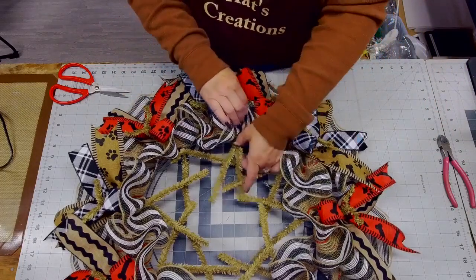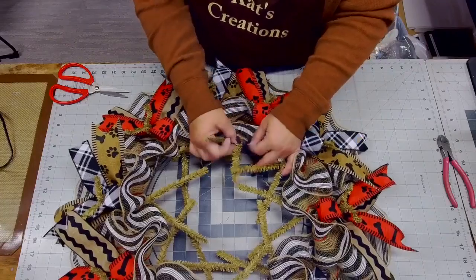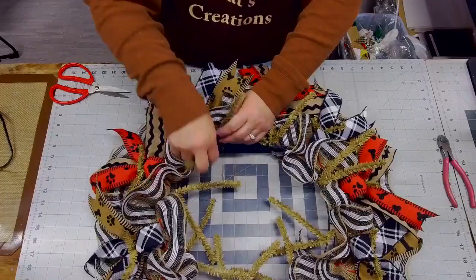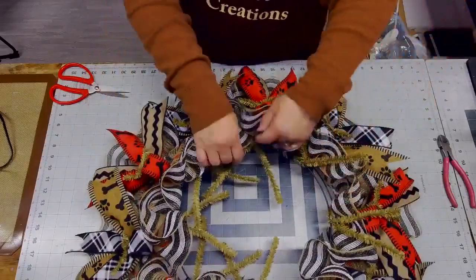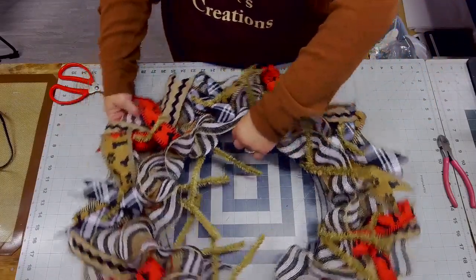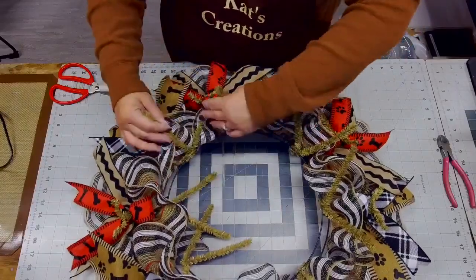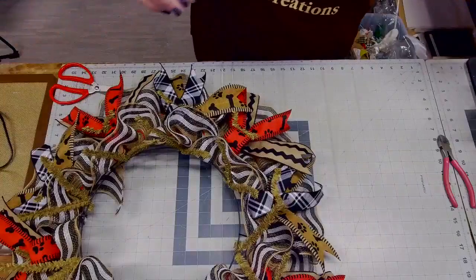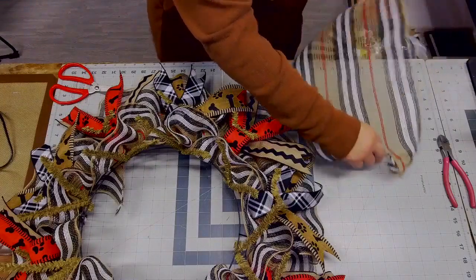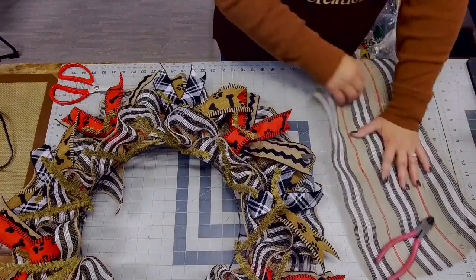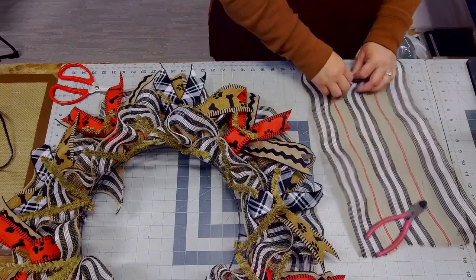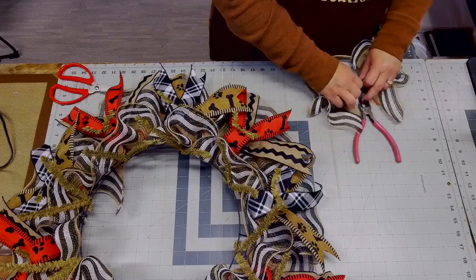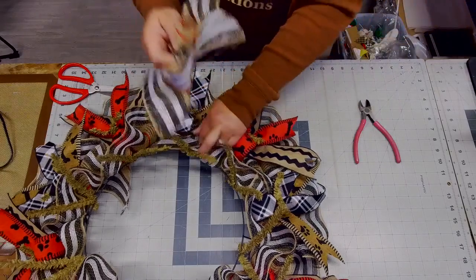Now what we're going to do is we're going to bring these tinsel ties back in. I'm just going to lay them back over the top so that we can add that to the inside, and that'll fill that hole. So you'll actually have a very full wreath. Okay, same thing. We're taking 20-inch pieces. We are just ruffling them, and then we'll be adding them to the top. Just like so.